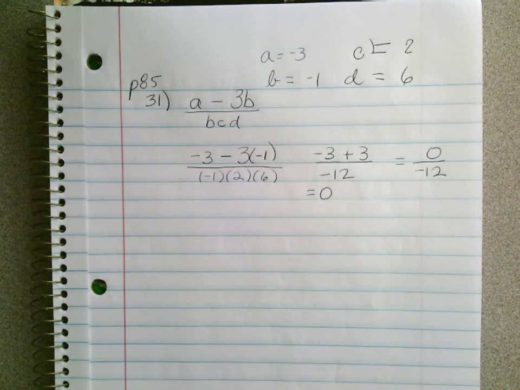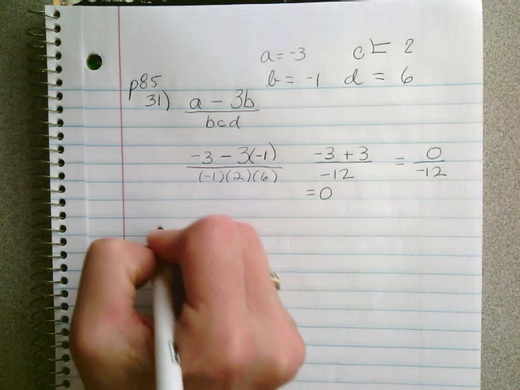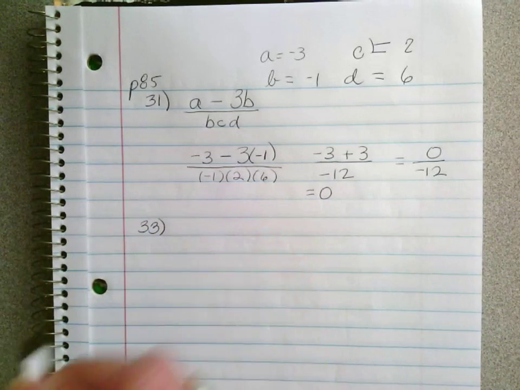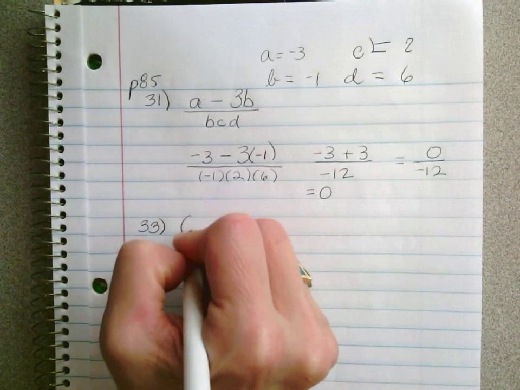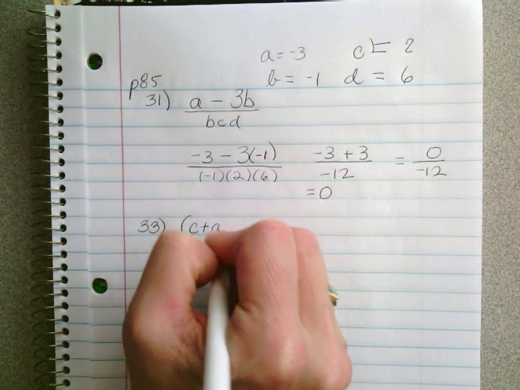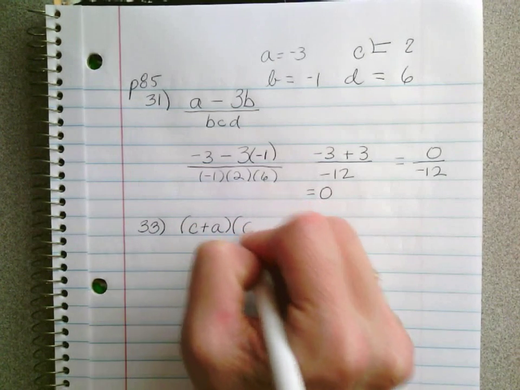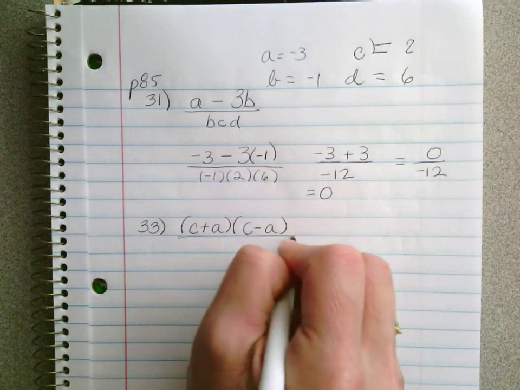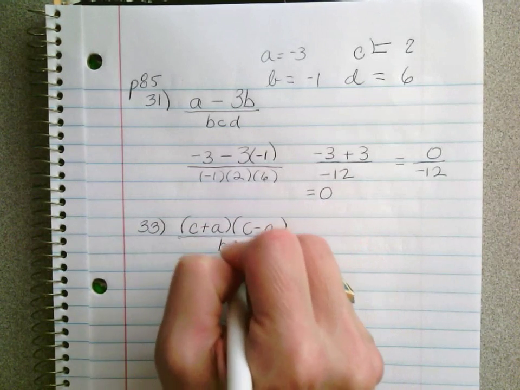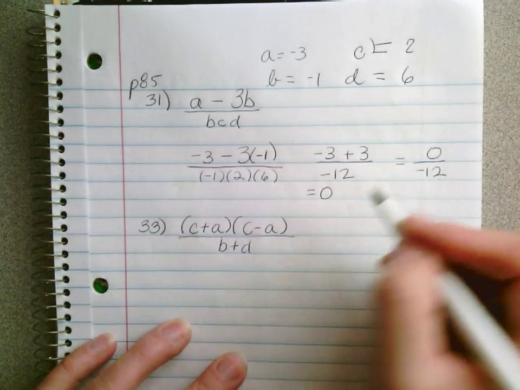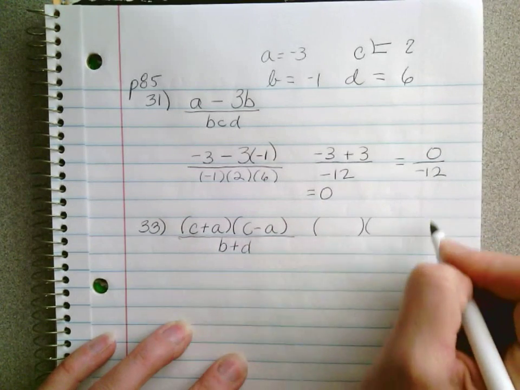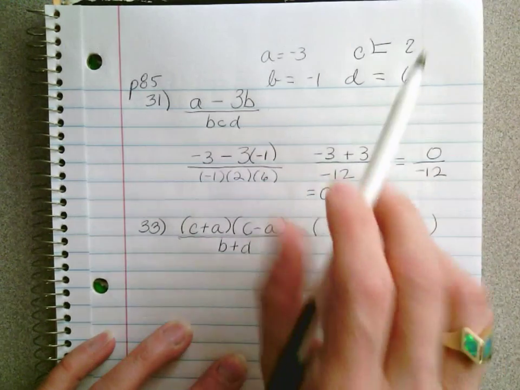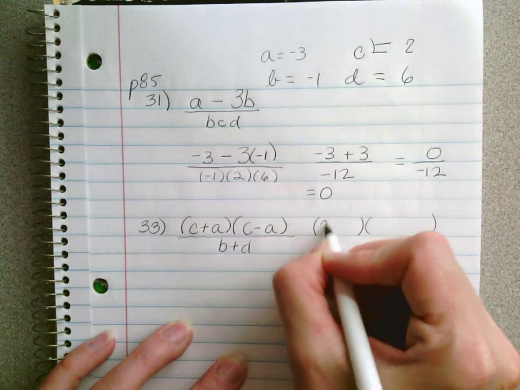33 is the last one. The product of the sum of C and A and the difference of C and A divided by the sum of B and D. So, let's build this thing. C plus A. 2 plus a negative 3.